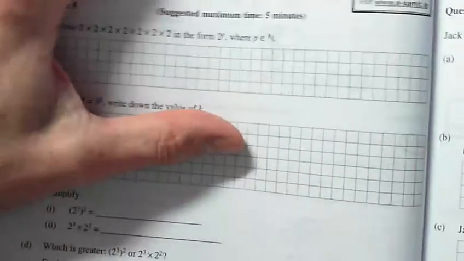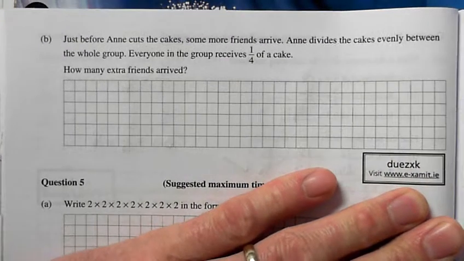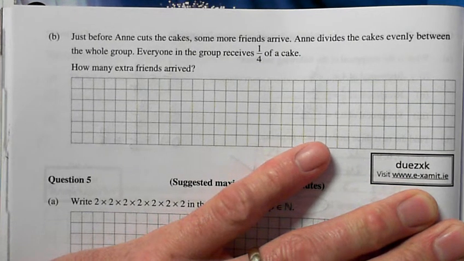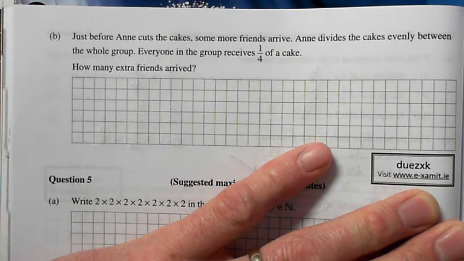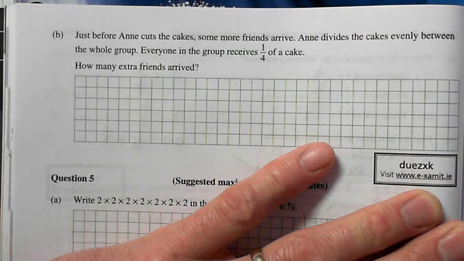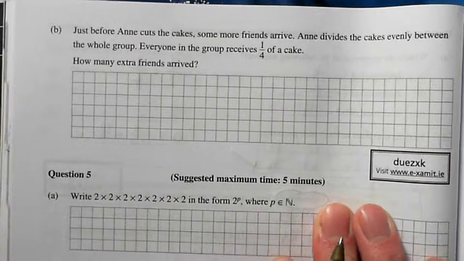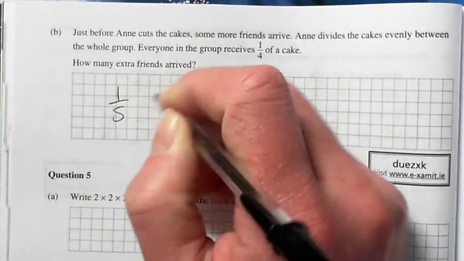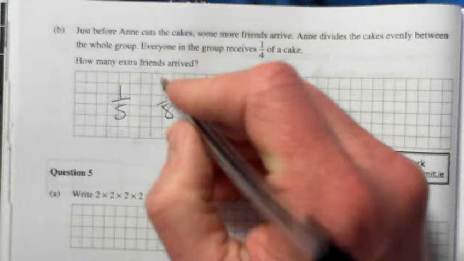Just before Anne cuts the cakes, some more friends arrive. Anne divides the cake evenly between the whole group. Everyone in the group receives a quarter of a cake. How many extra friends arrive? 3, yeah. Because we have 1/5, and if 3 more arrive, then we have 8.